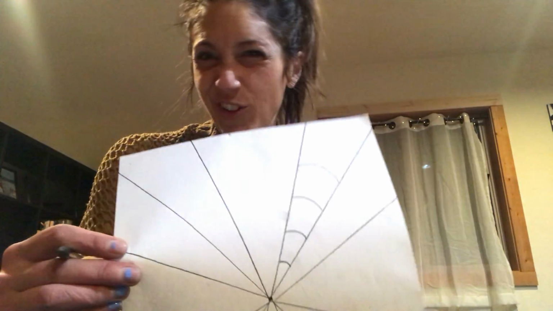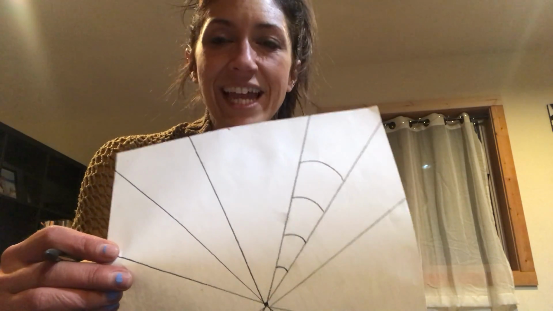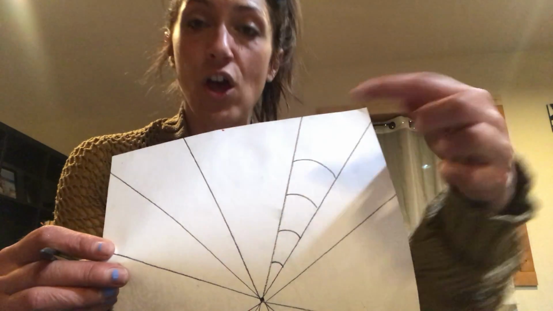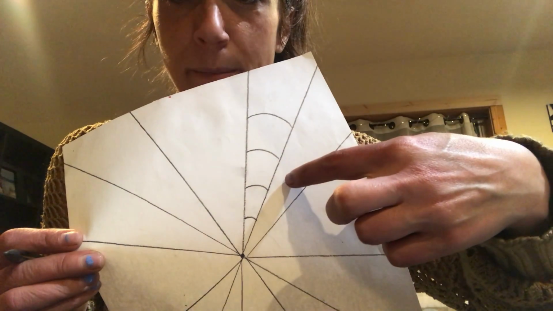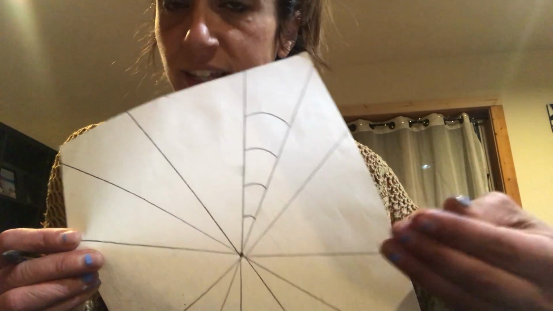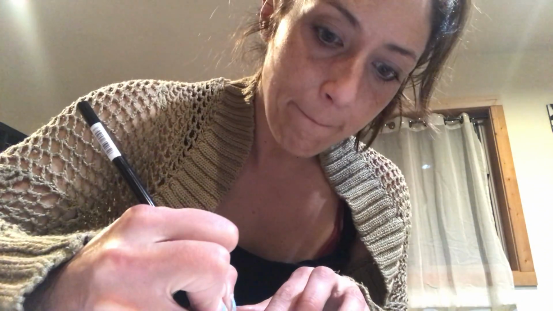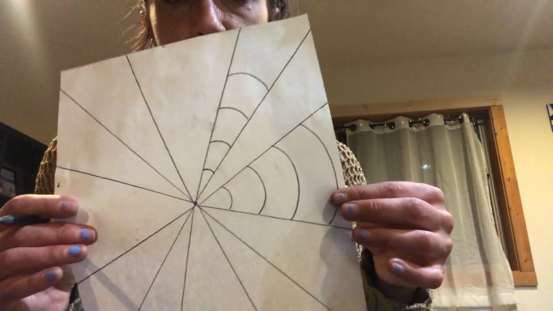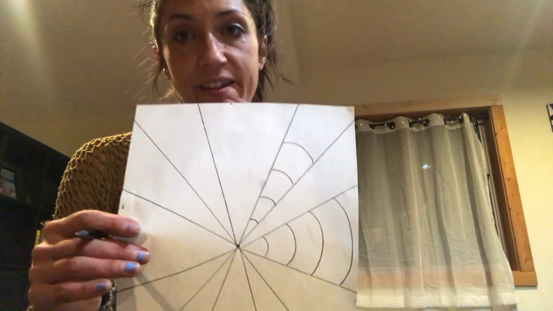Now this can get a little confusing, so I like to go ahead and map out my lines in the same direction first. So I'm going to skip one band, go to the next one, and do the same thing.